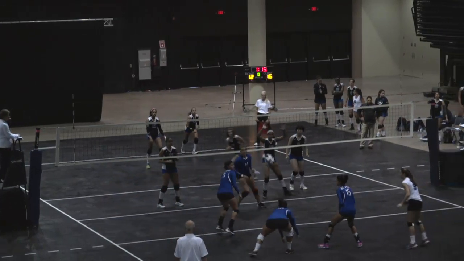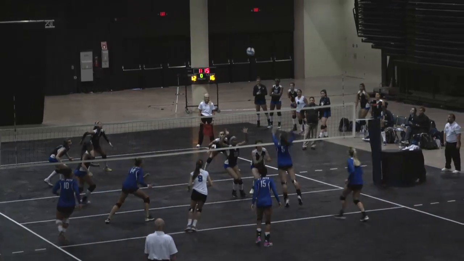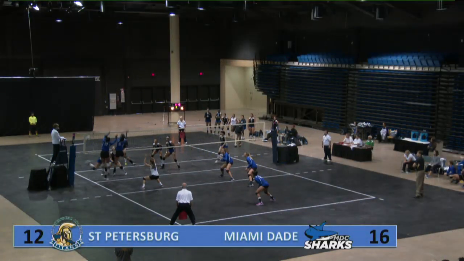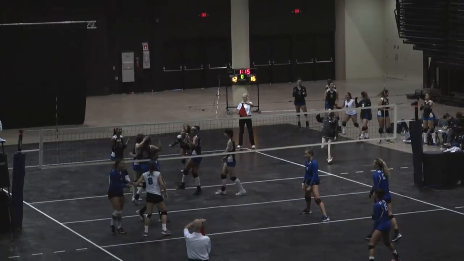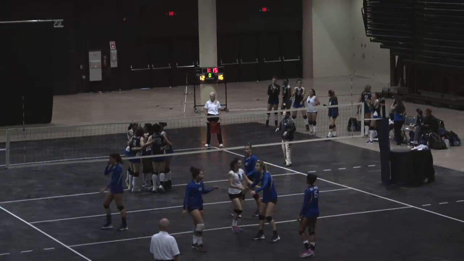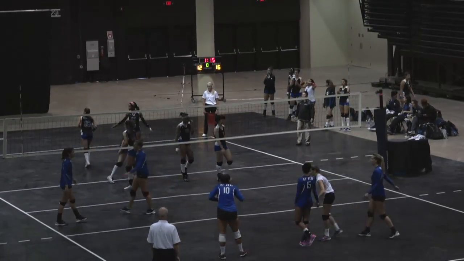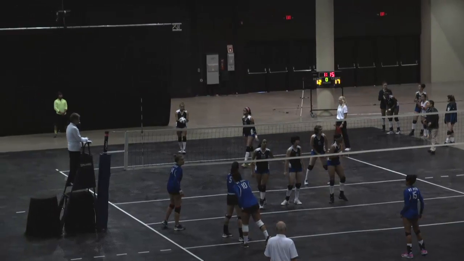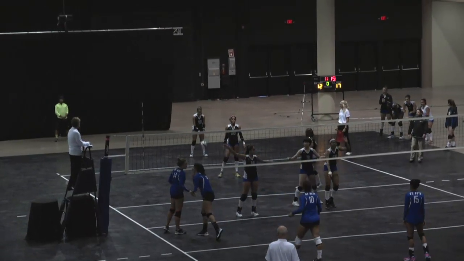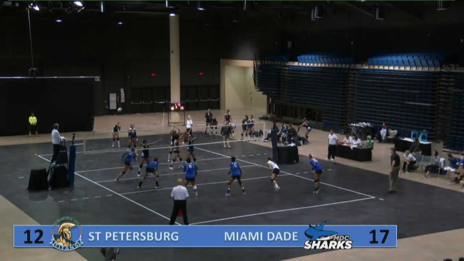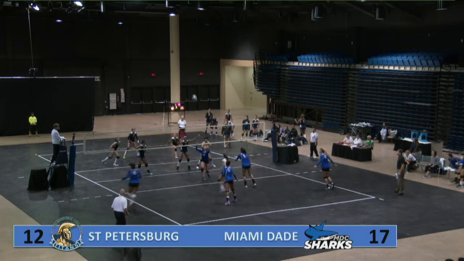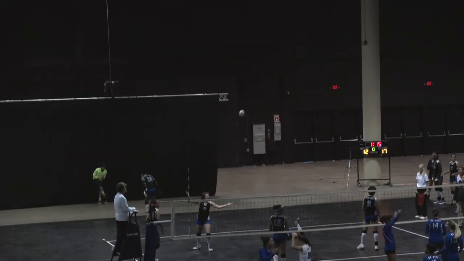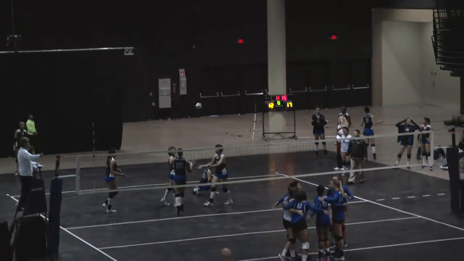Score is 16-12. Lady Sharks over the Lady Titans. Amanda Filippo with the big hit, kept up by Vargas. And that attack by Bonifacio is hit by Beatriz Vieira and falls down out of bounds for a Miami-Dade point. 17-12 here in this third set. Andrada with the service. Tight gets it over to Vieira. Big hit by Vieira. That's a point for your Lady Titans.